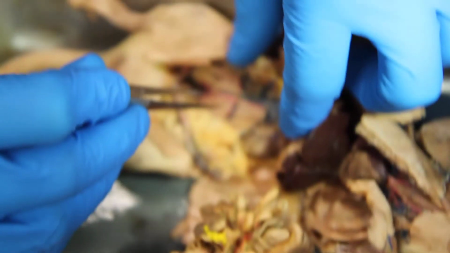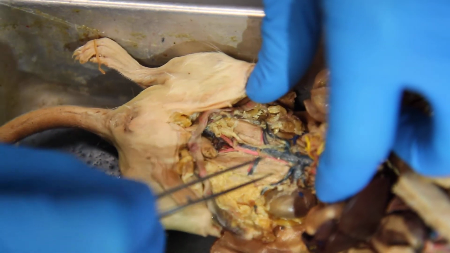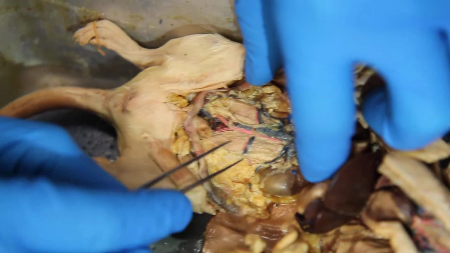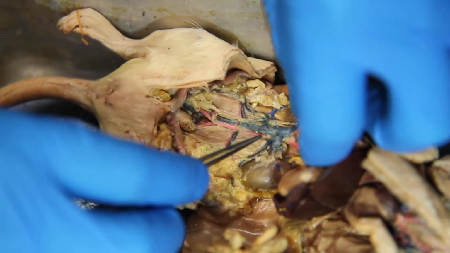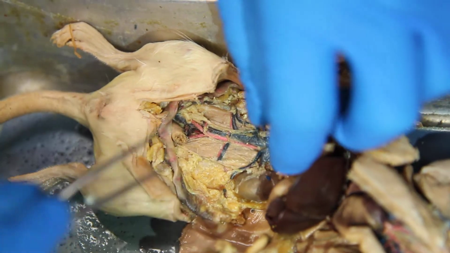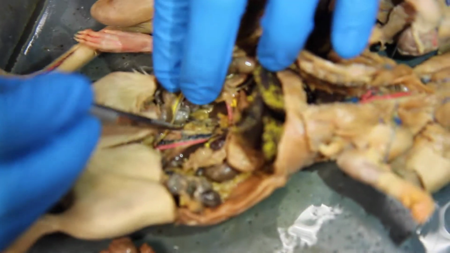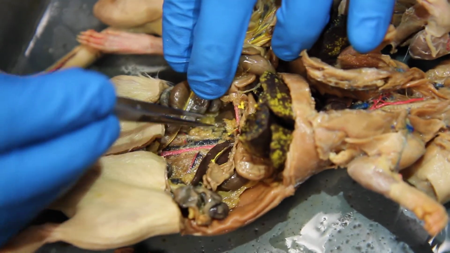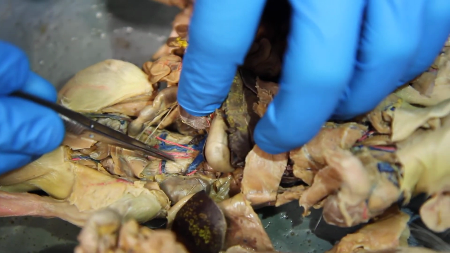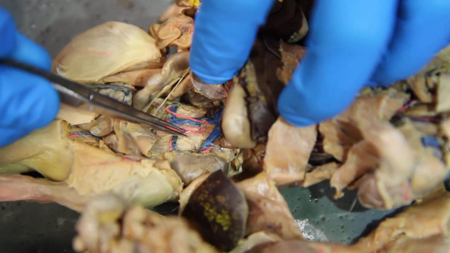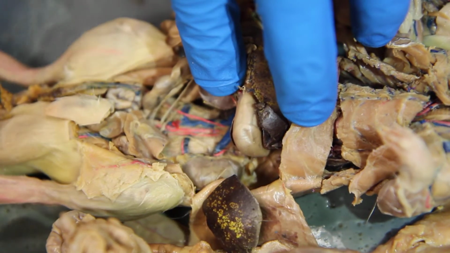Here's a female. If we can find it in this one, it's going to be ovarian arteries. I can't see it in the female at all. It should connect right about here. I don't see it. No, I don't see it. This is it for the male, these little ones. These two. Those are testicular arteries.